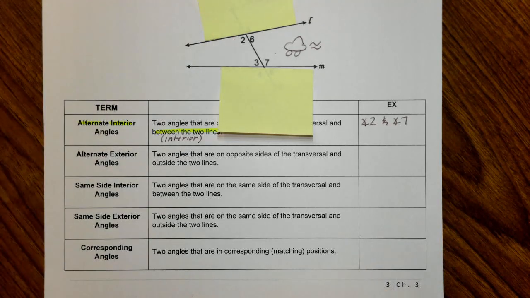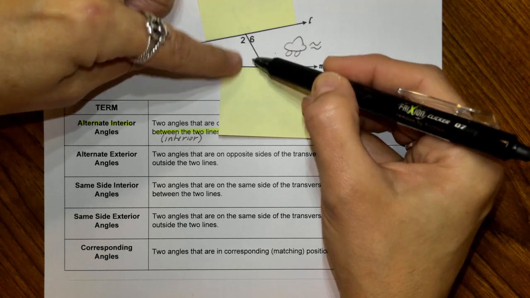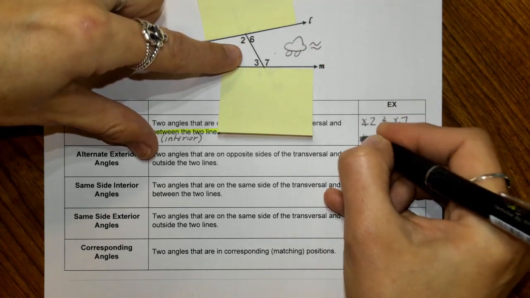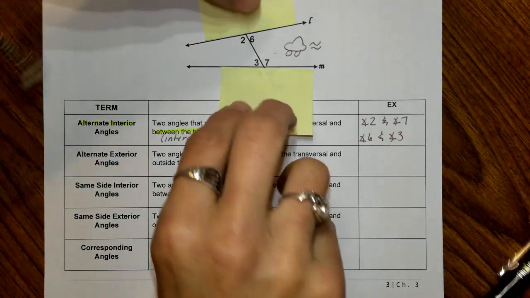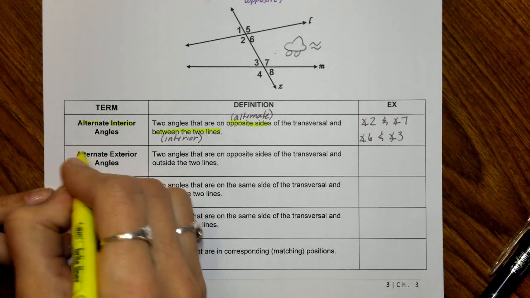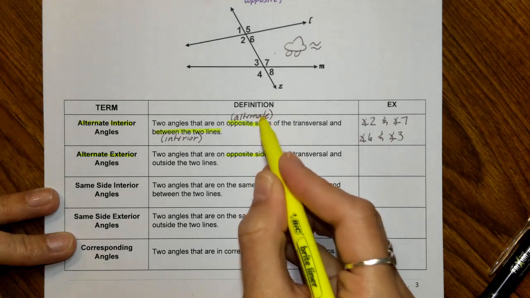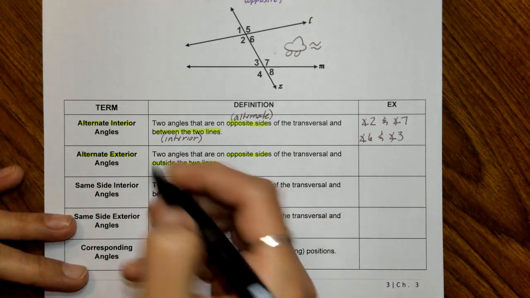Then we take a look, we have another pair. We have 6 and 3. 6 and 3 are inside the road on opposite alternate sides. So here we have angle 6 and angle 3. They're your alternate interior. Now we look at our alternate exterior, 2 words, alternate, opposite sides. If you want to rewrite alternate, that's fine. But now we're looking at outside the 2 lines. This is our exterior.